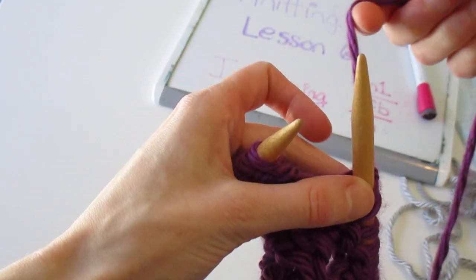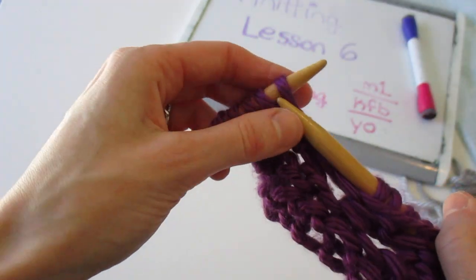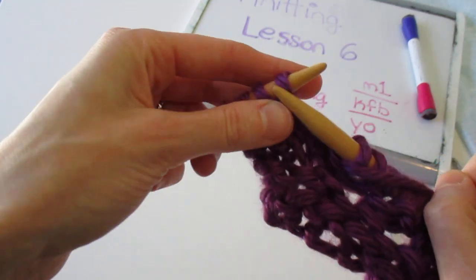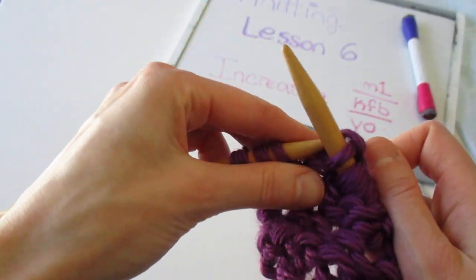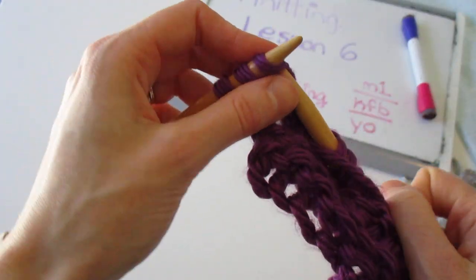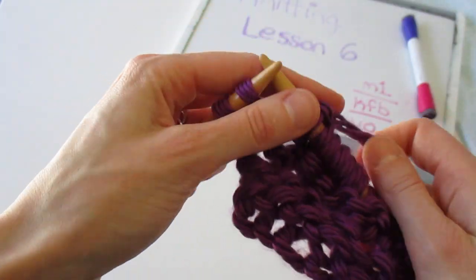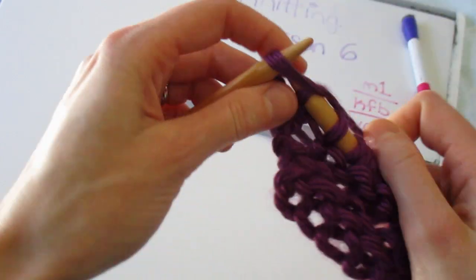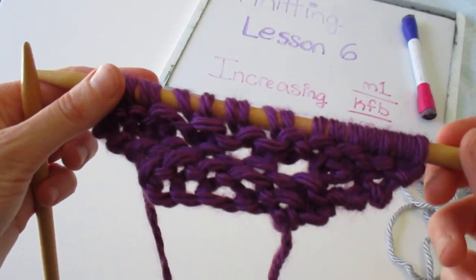So I'll show that again. So we're just going to bring the yarn to the front and then knit that stitch. Bring the yarn to the front, knit that stitch. Yarn to the front, knit that stitch. And then we're just going to knit the last two. All right, now we have lots of stitches on here.